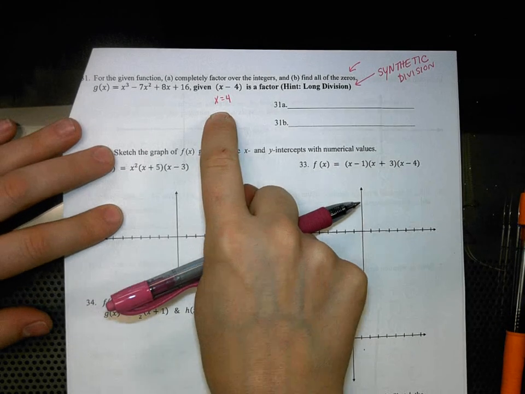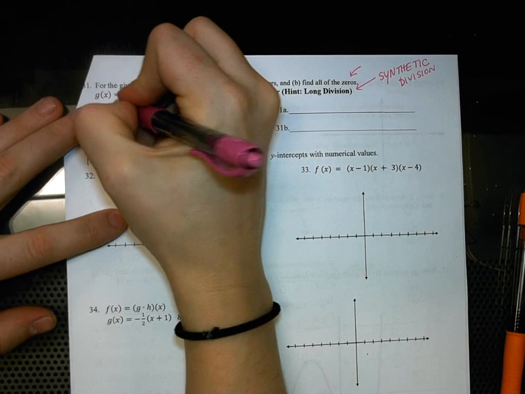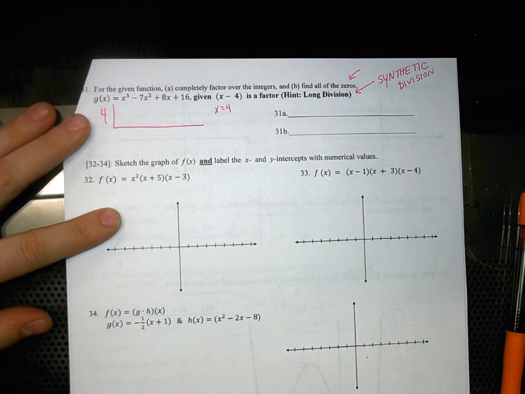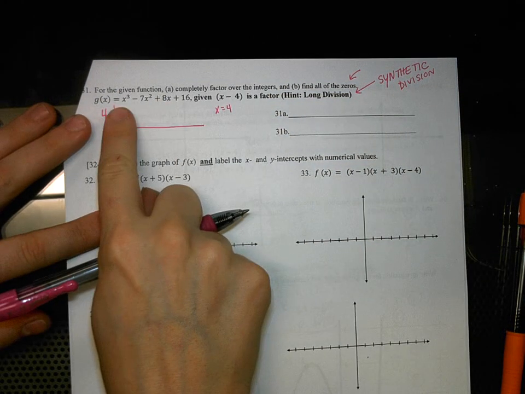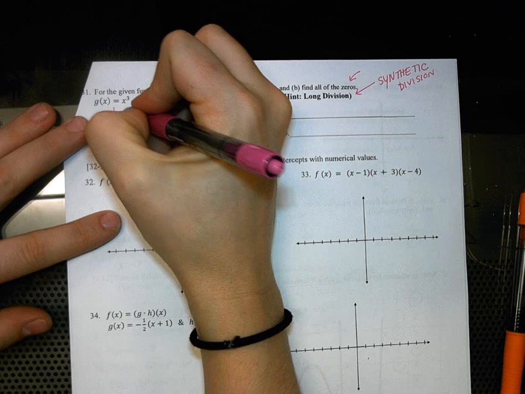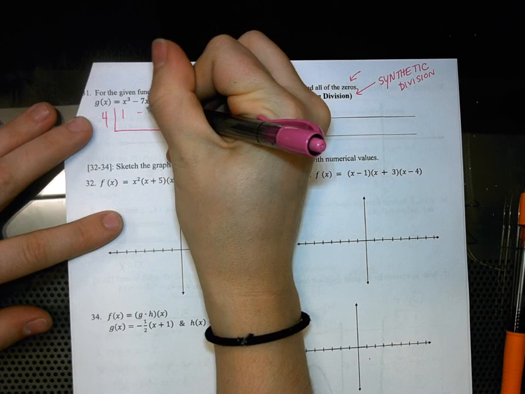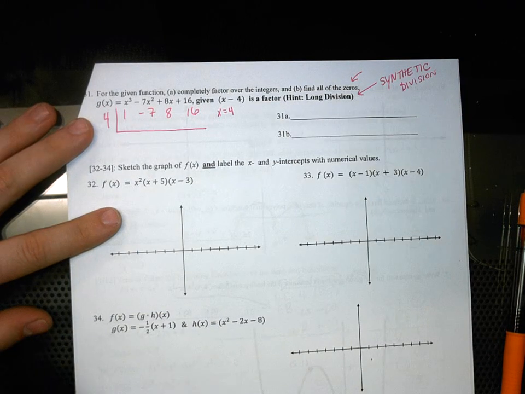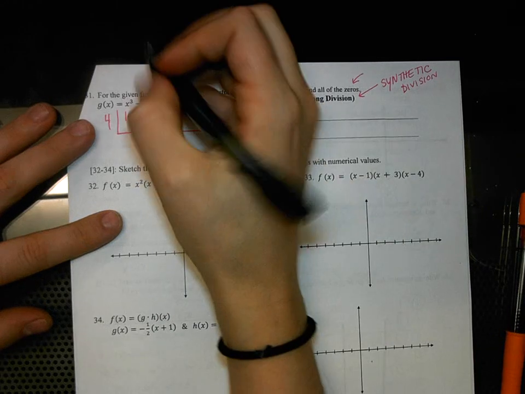So if I use synthetic division to factor this, I'm going to write in all of my coefficients: 1, negative 7, 8, and 16. I didn't skip over any terms, so we're good. We don't need to put any 0 placeholders in.